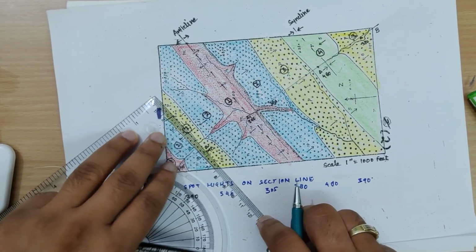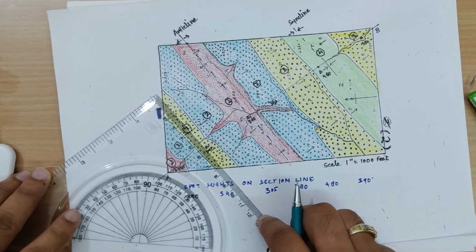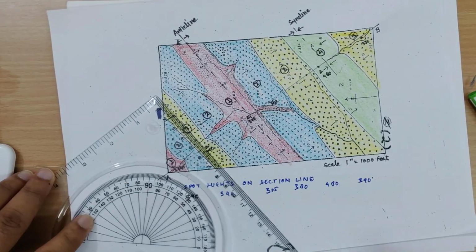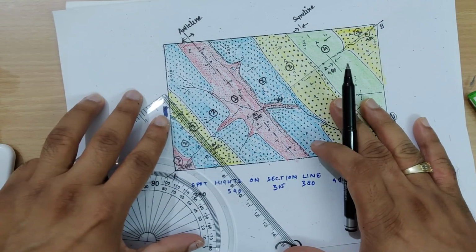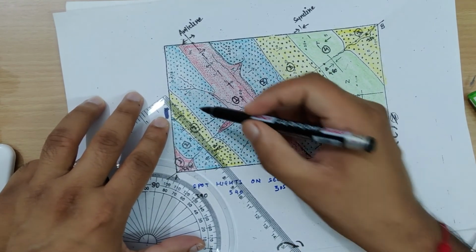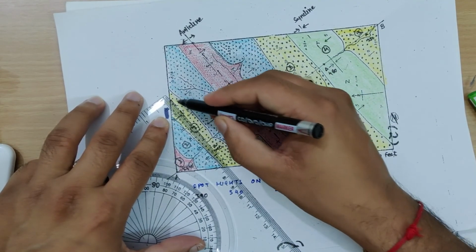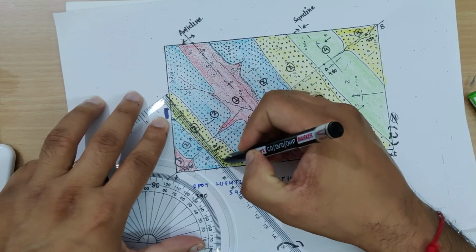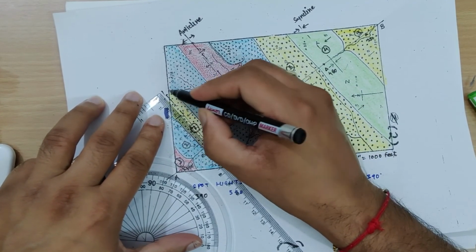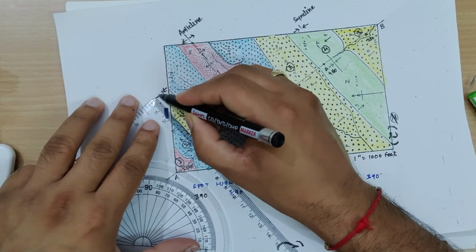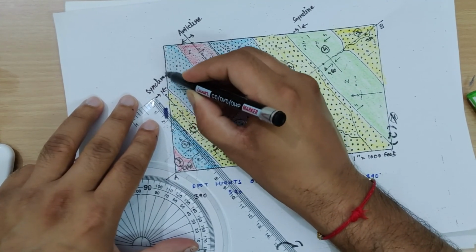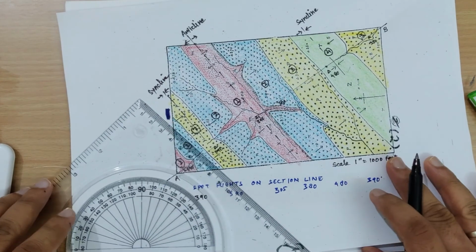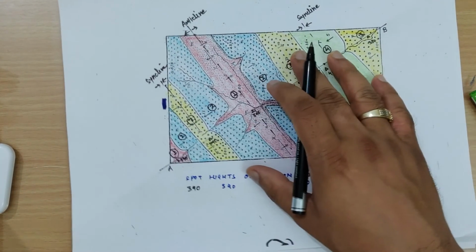So we have already mentioned the 2. Let's mention the third axis as well. So here we have one such more axis. So this is again the axis of syncline. So we have 2 synclines and 1 anticline in this area.